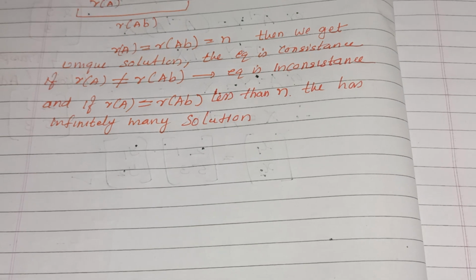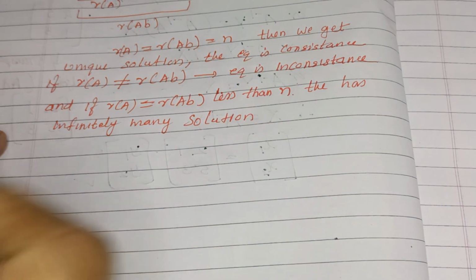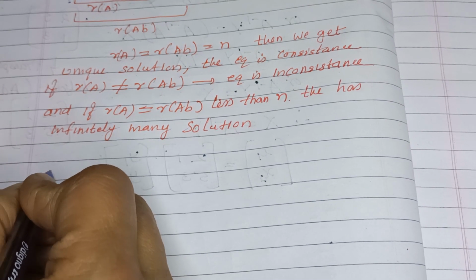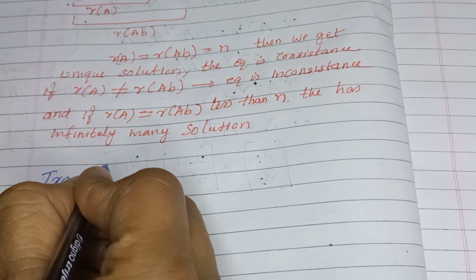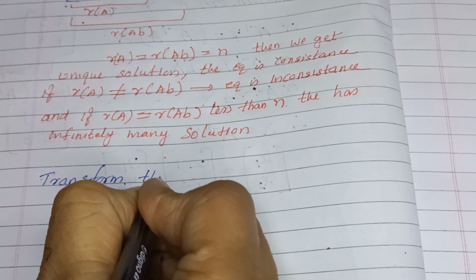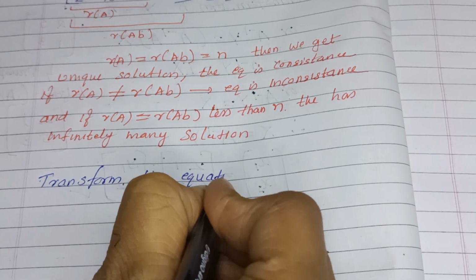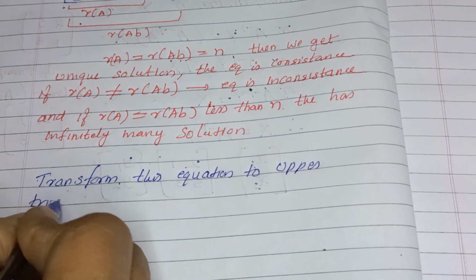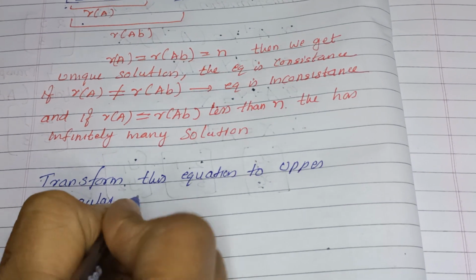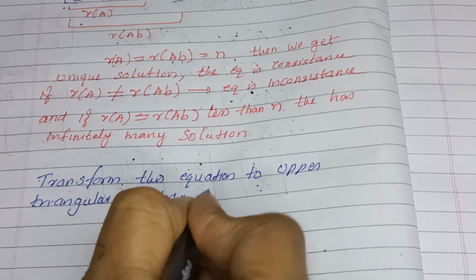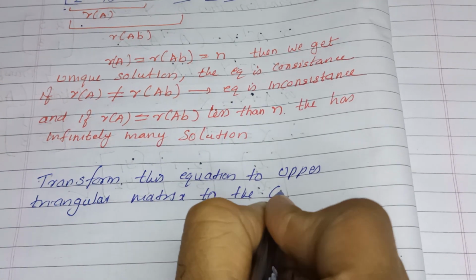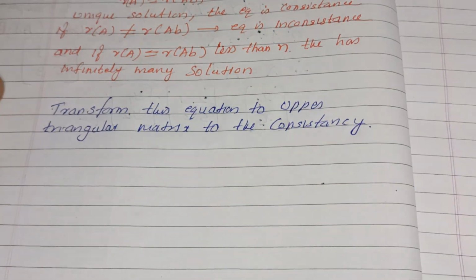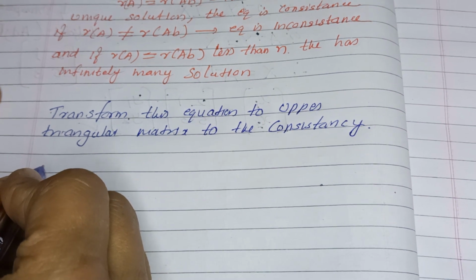So now let's see what we can do with the equation. First let's transform this equation to an upper triangular matrix to know the consistency. Okay, so how do we do that?